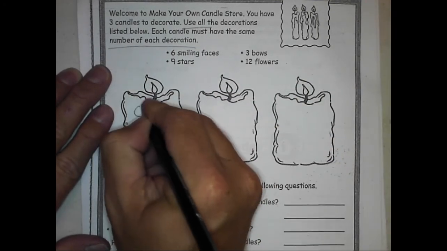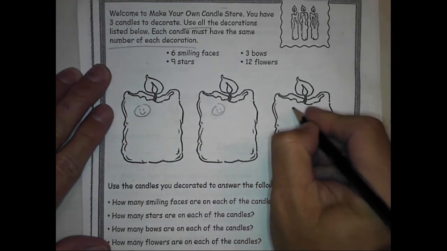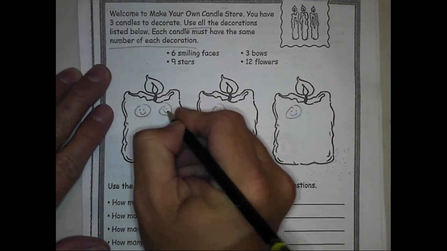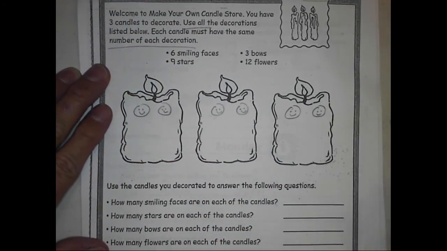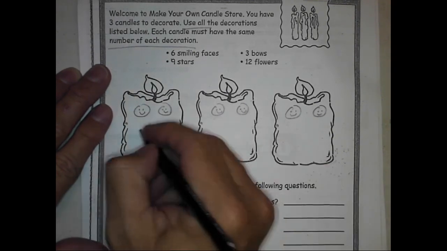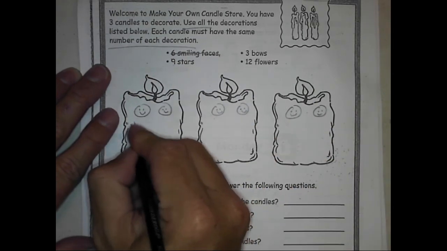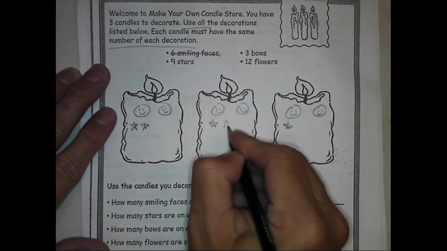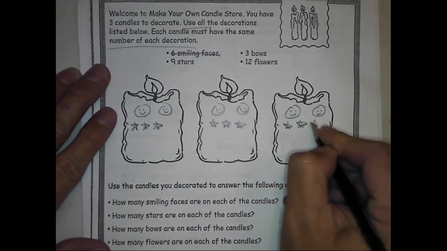Okay. So here is 1, 2, 3, 4, 5, and 6. Remember, you're not allowed to make fun of my drawings. So we got the smiling faces. Let's see how many stars. Okay, 1, 2, 3, 4, 5, 6, 7, 8, 9.